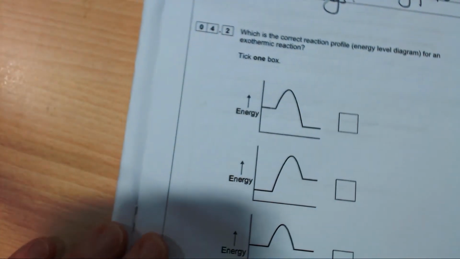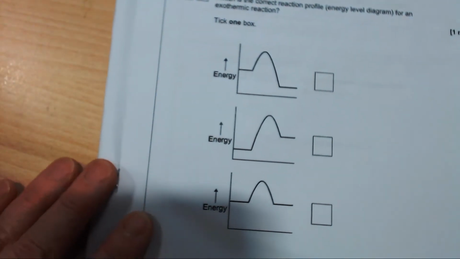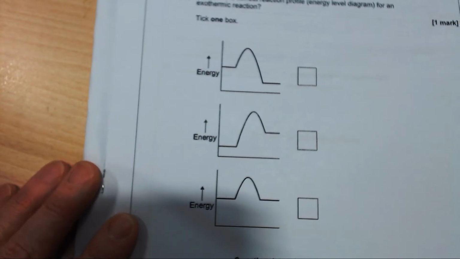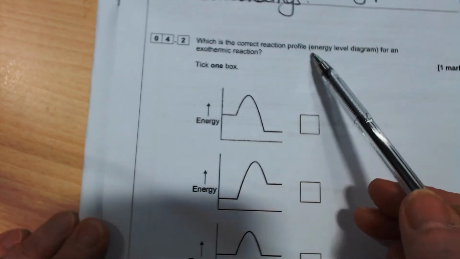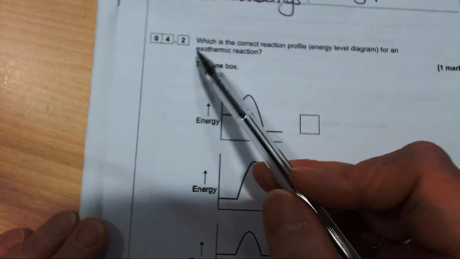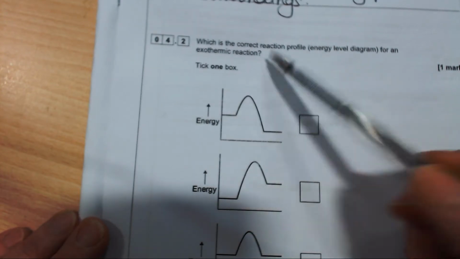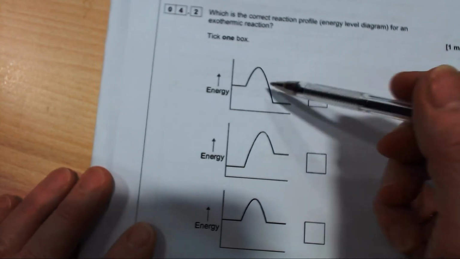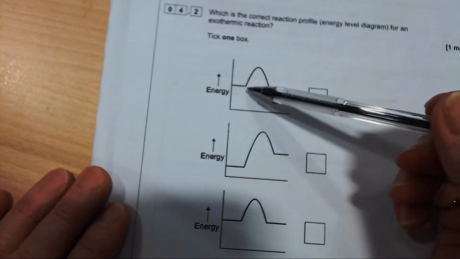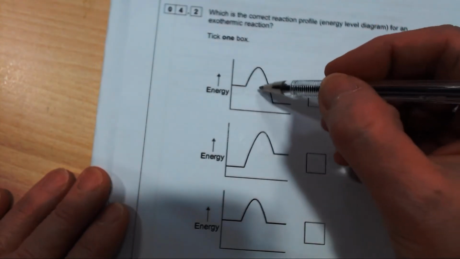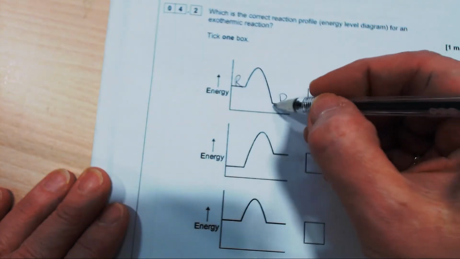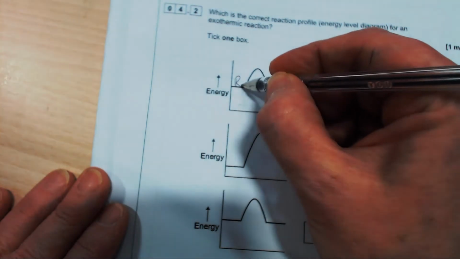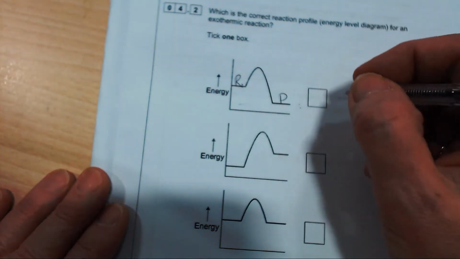Okay, at the bottom half of this page, then we've got 4.2, and it's giving you 3 diagrams. It says, which is the correct reaction profile energy level diagram for an exothermic reaction? Now, this is the level of energy. If it's giving energy out, it means our products are going to have to be lower in energy than our reactants were to start off with. So it's going to be that top one.